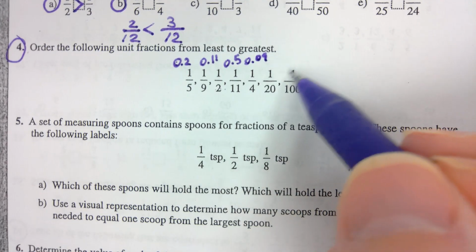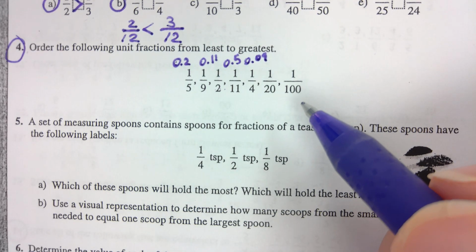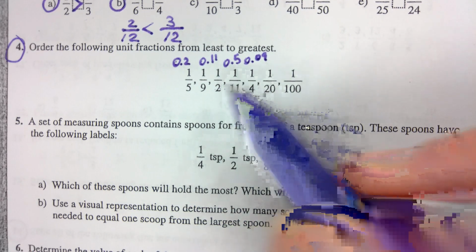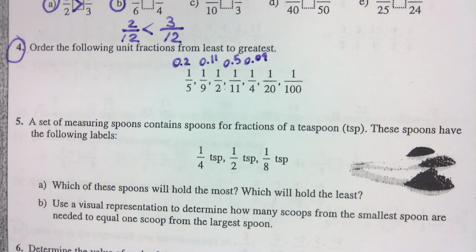When I change these to decimals, I can easily list them out from least to greatest. It's a little cheap, but nobody said you couldn't use decimals as a check or as a method.